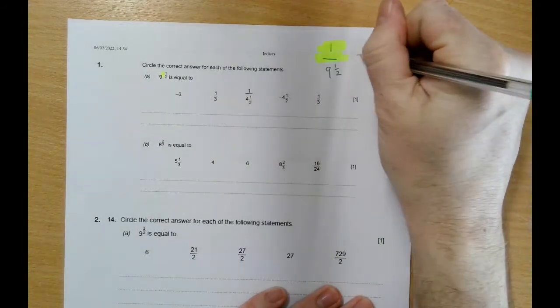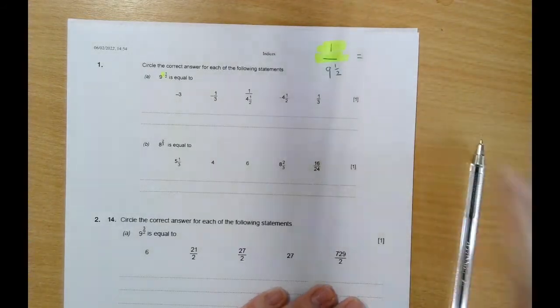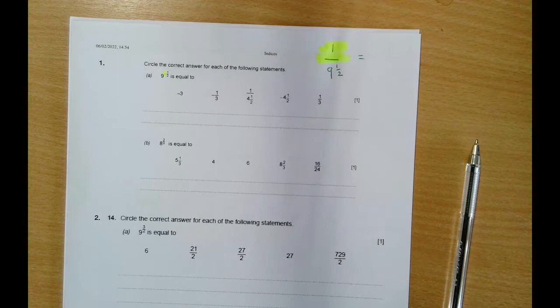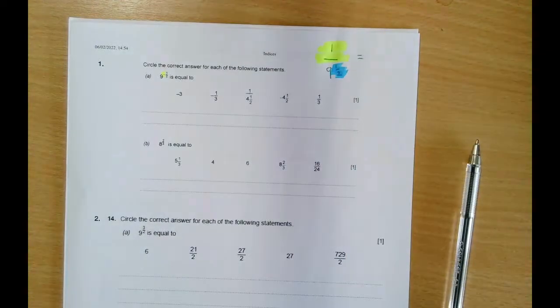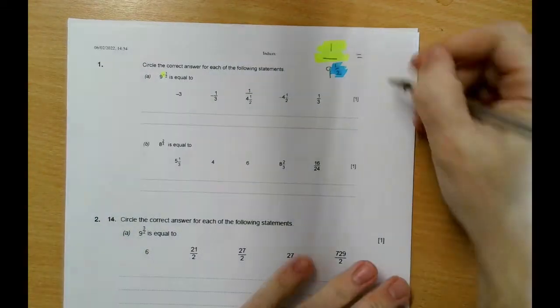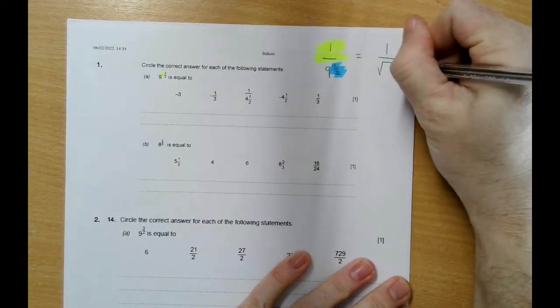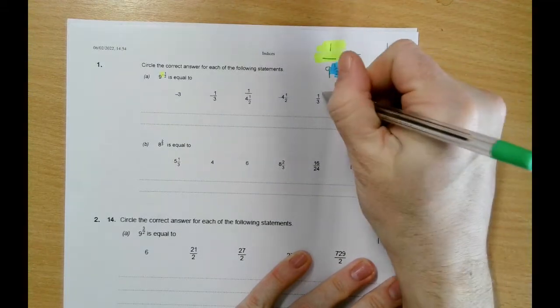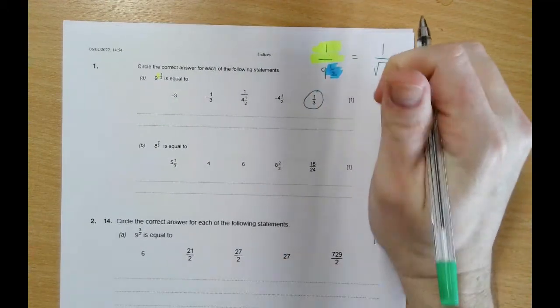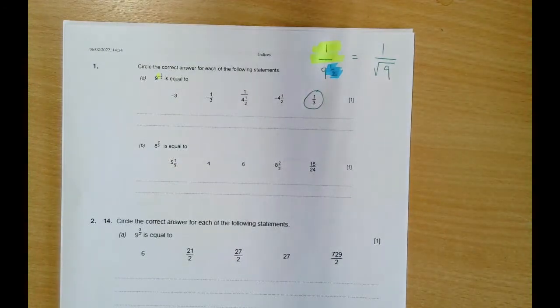The next thing that you need to know is that the power of a half means something as well. The power of a half is the opposite to squaring. So we do 1 over the square root of 9. So then we're going to do 1 over the square root of 9, which is 3, so we're looking for 1/3. So we're just going to circle that answer there.